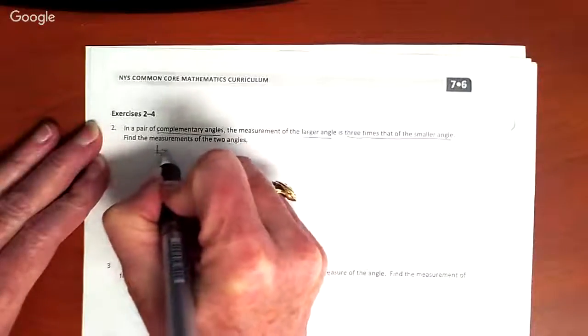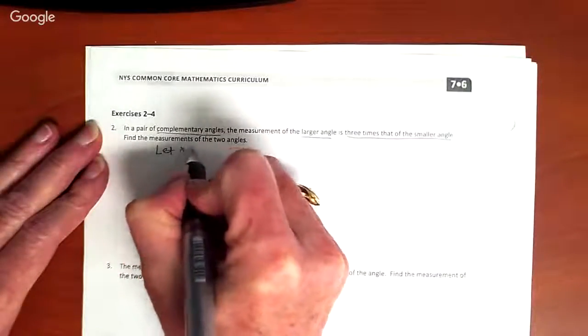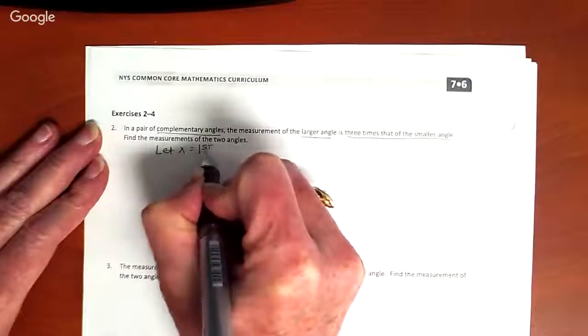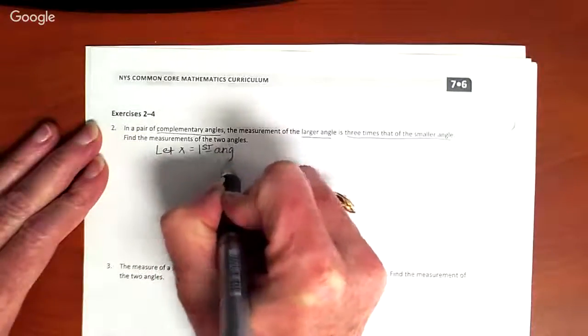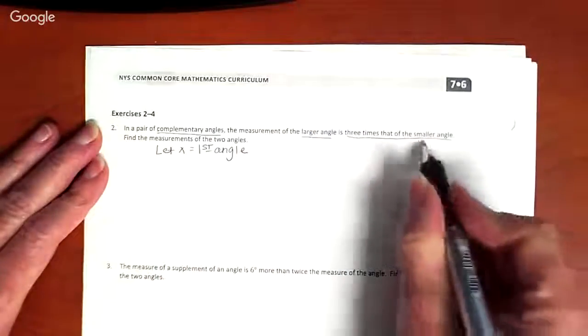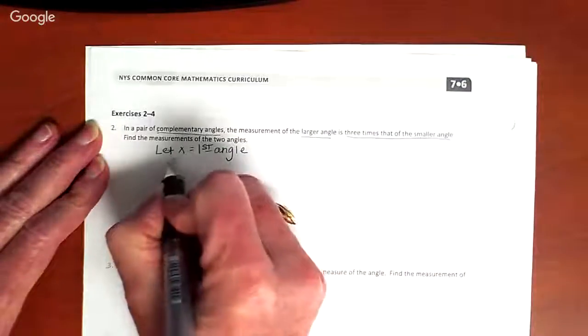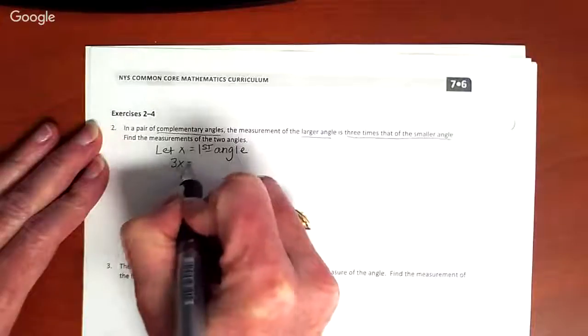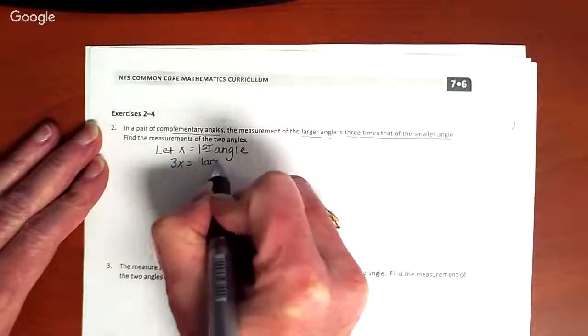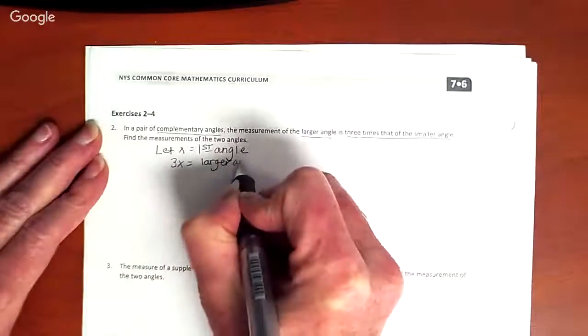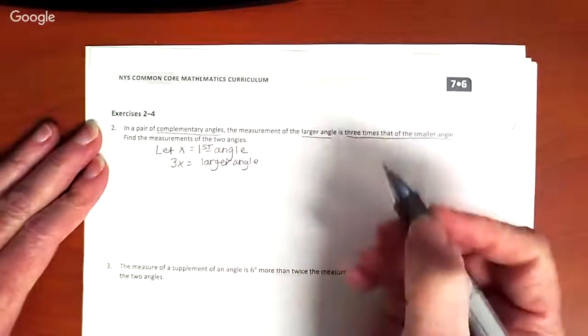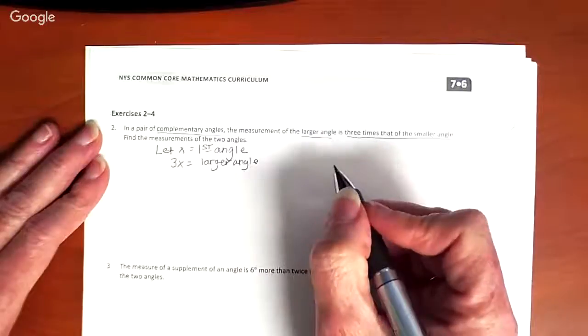So always let x be your first angle, or even the smaller angle. Now we've got the larger angle is 3 times that. So 3x is the larger angle. Complementary means it adds up to 90 degrees.